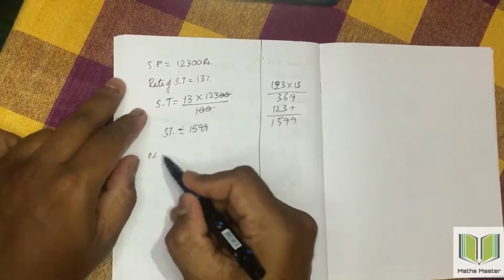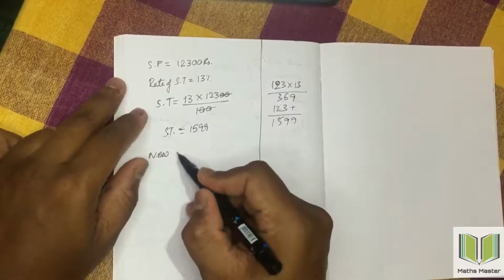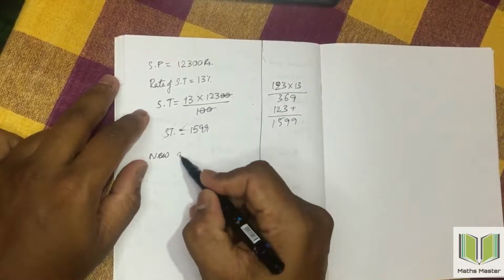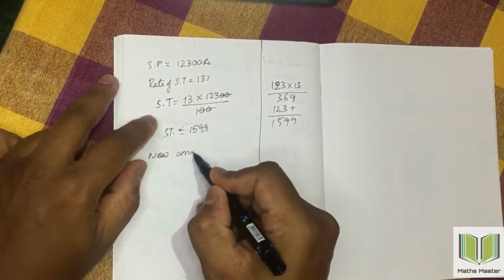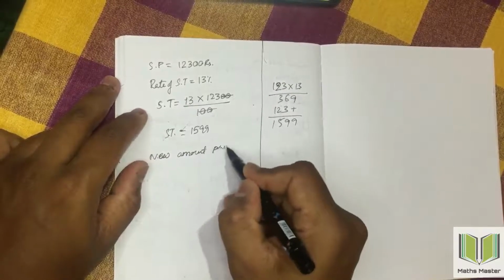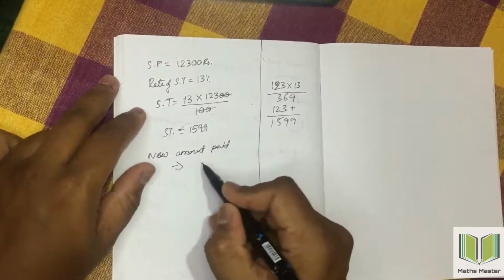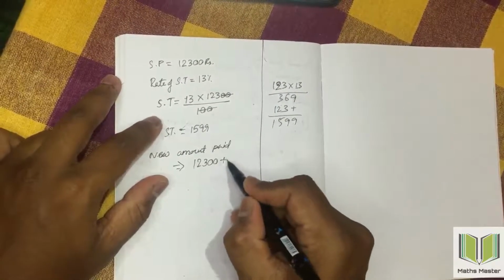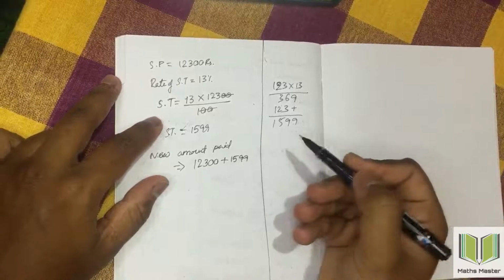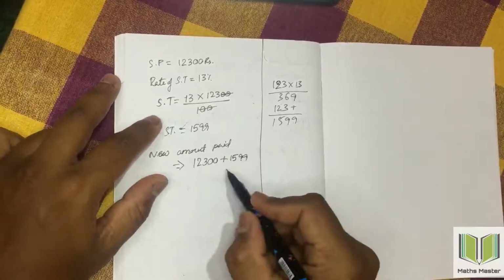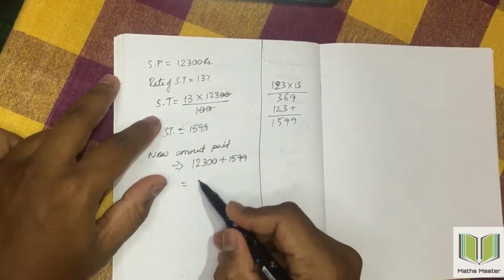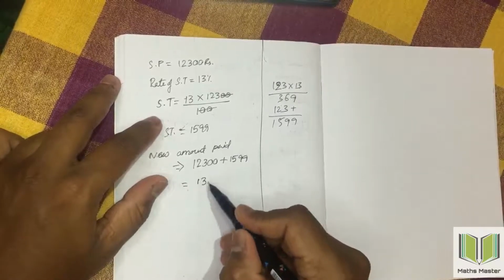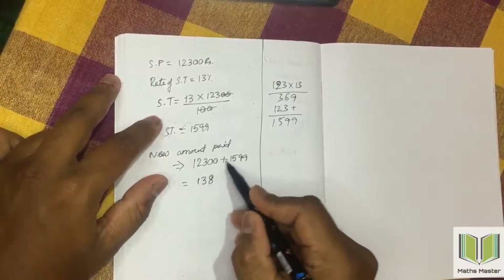The new amount paid will be equal to 12300 plus 1599, which is equal to 13,899.